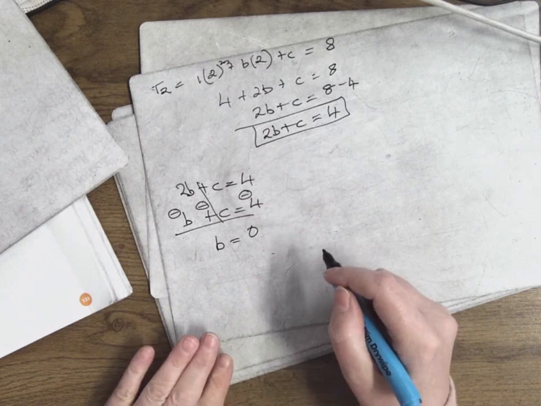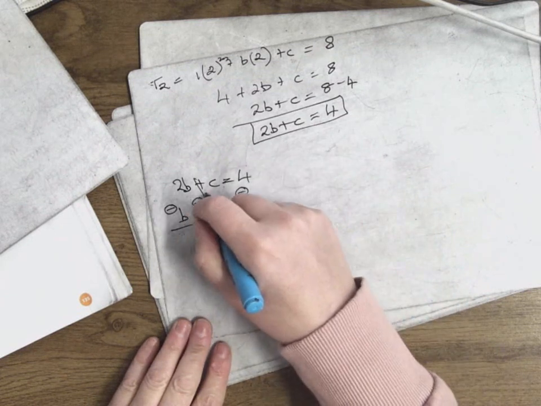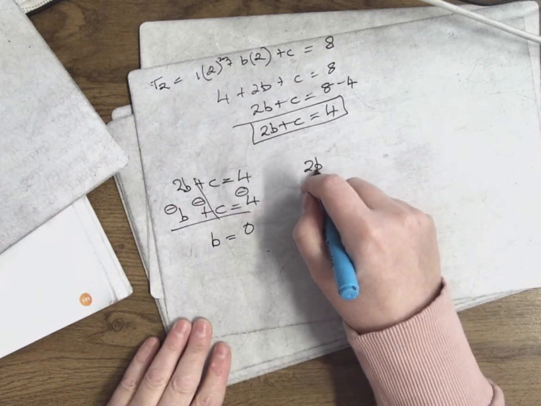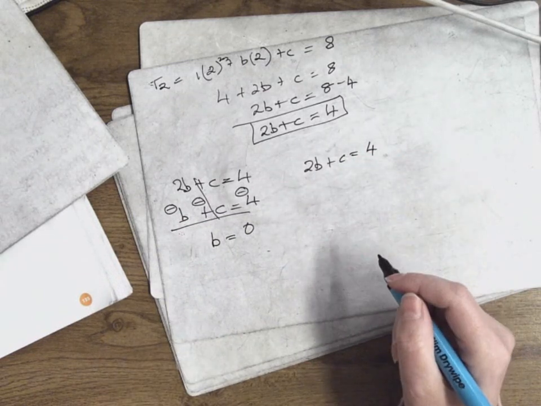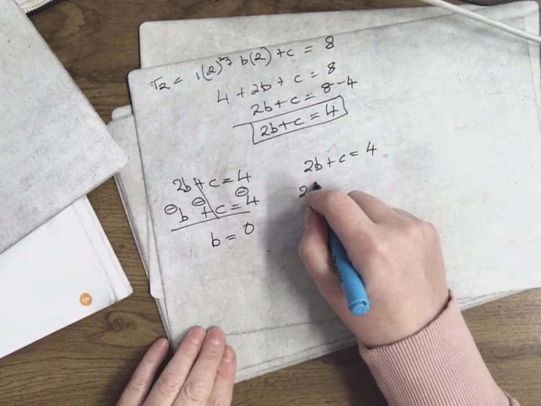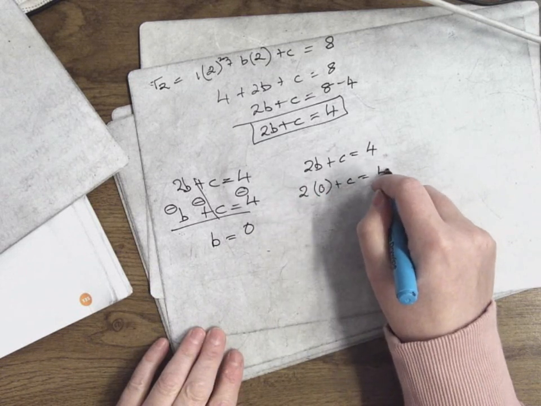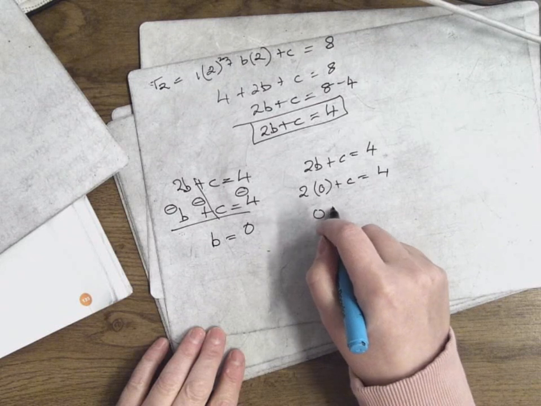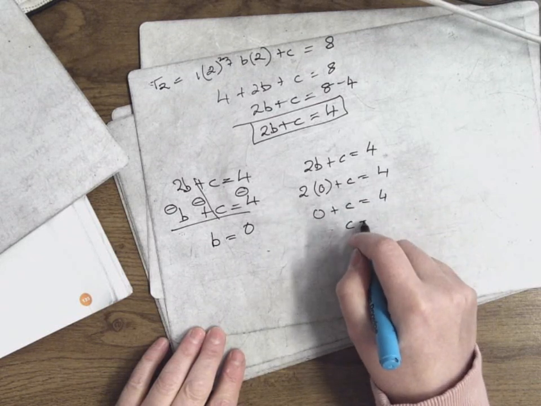Okay? The next one is you have to find out what c is. So you take the top equation, 2b plus c equals 4. Everywhere I see a b, I'm going to put in a 0. So it's 2 times 0 plus c equals 4. 2 times 0 is 0. 0 plus c equals 4. So that just means c is equal to 4.